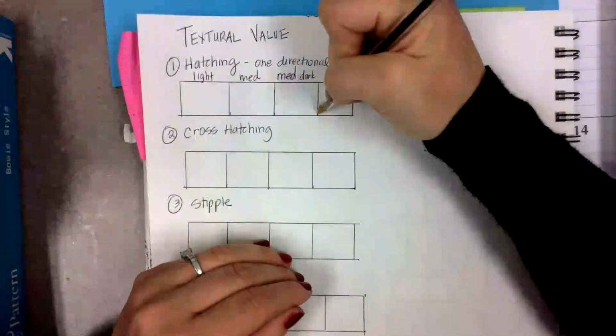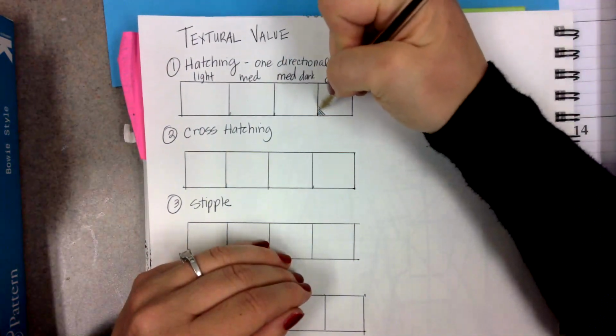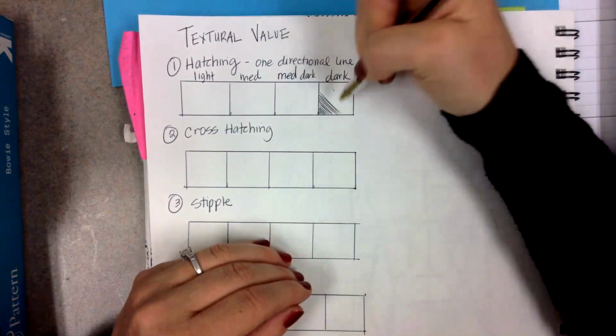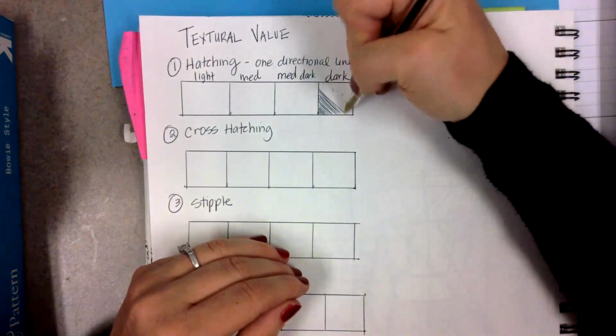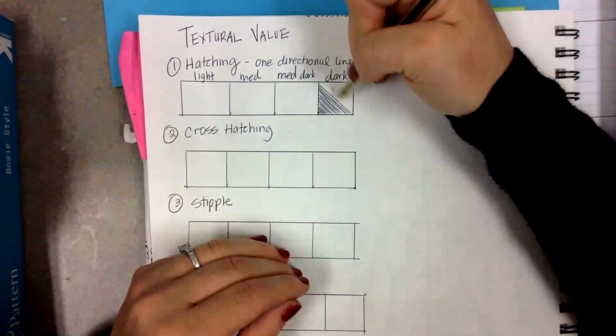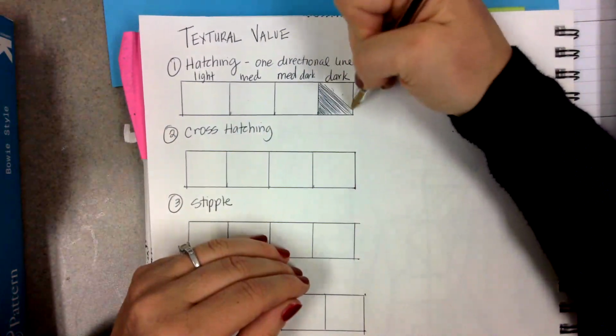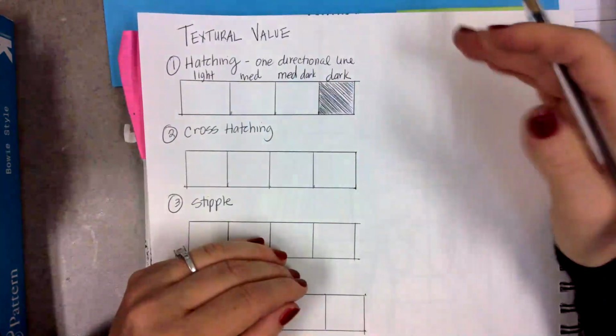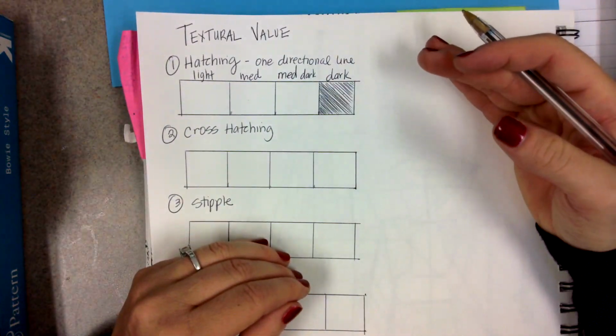So if you make a mistake here, you can always draw another set of boxes just to the right. But some people are more precise with their hatching, which means that they use a ruler. You can use a ruler. Your hatching lines can go up and down, they can go side to side, but they are all the same direction or parallel, and they will eventually go over each other, especially for the dark ones.